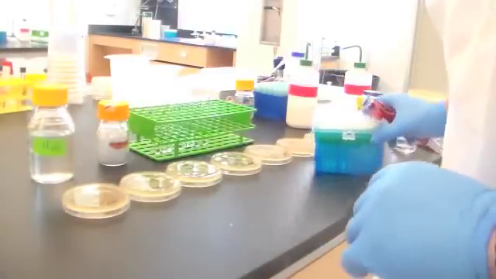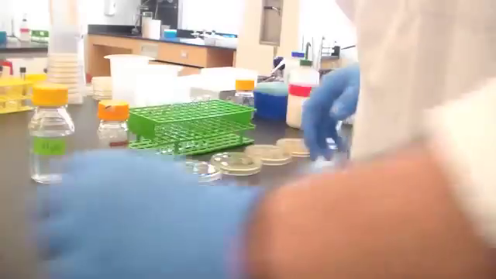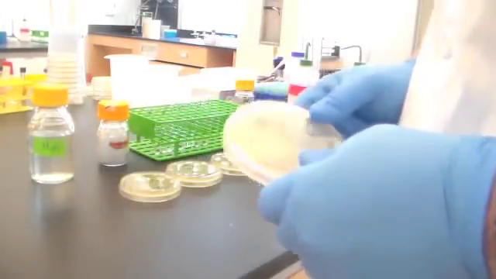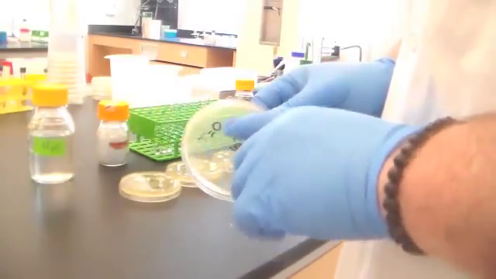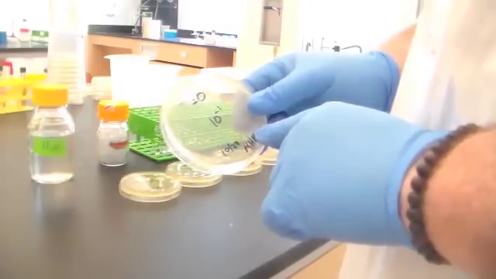I've gone ahead and pre-labeled, as you will do, 7 different plates. These are trypticase soy agar plates. So these are rich media. I've labeled them as ×0, the dilution, today's date, and my initials.